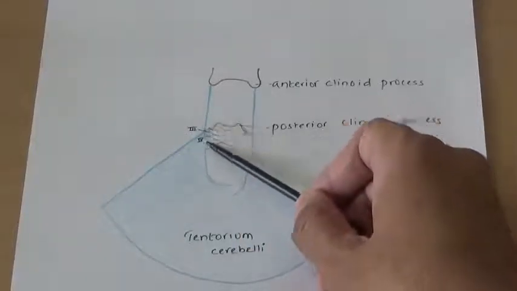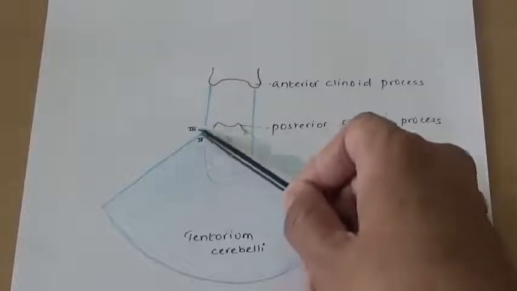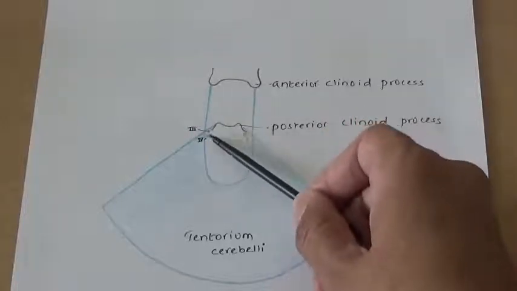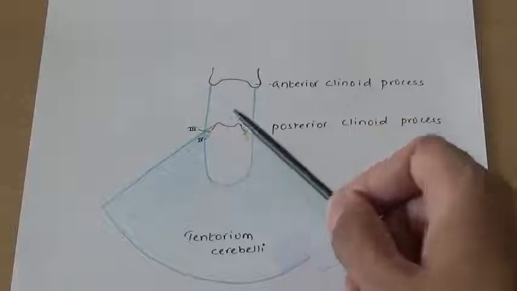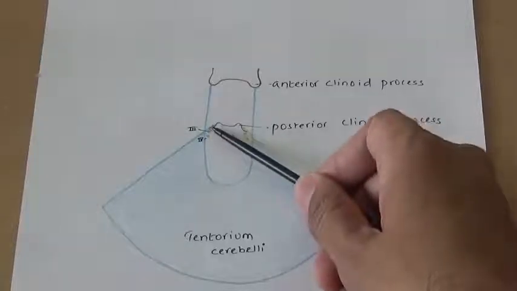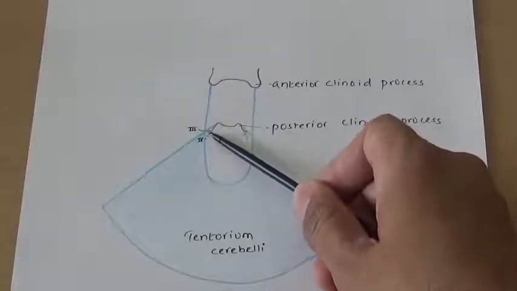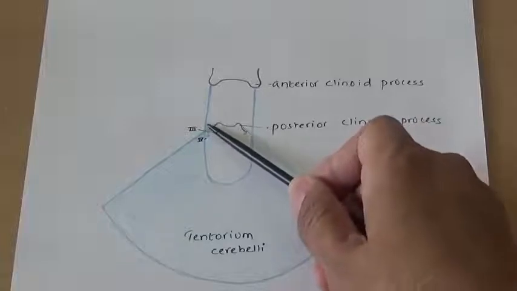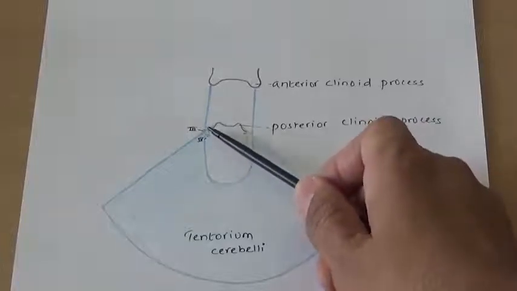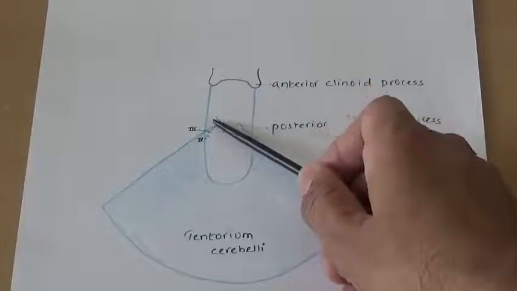Now over here you can see there is a crossing of free margin and attached margin which is related to oculomotor and trochlear nerves. Now over here these two nerves will pierce the dura mater and then they will enter into the cavernous sinus, which is related somewhere over here.